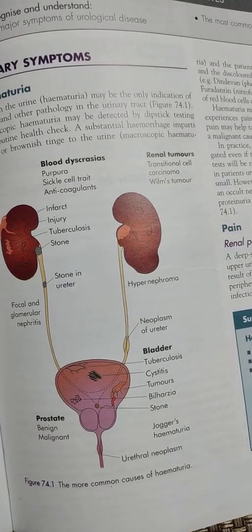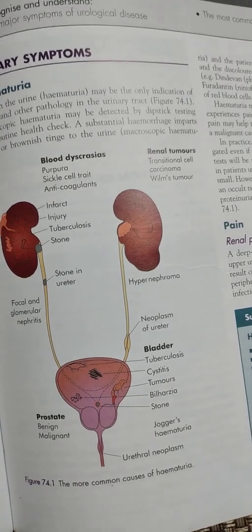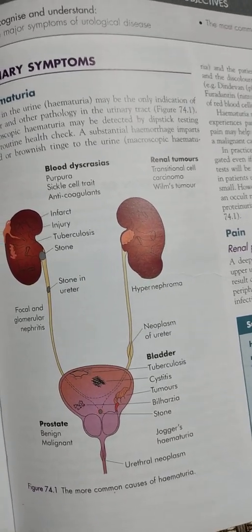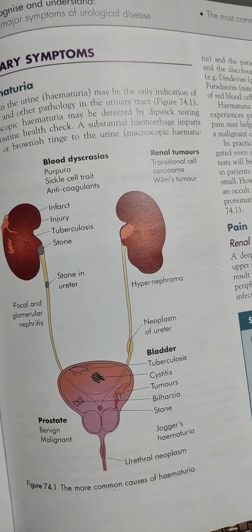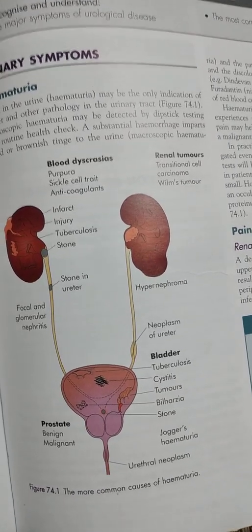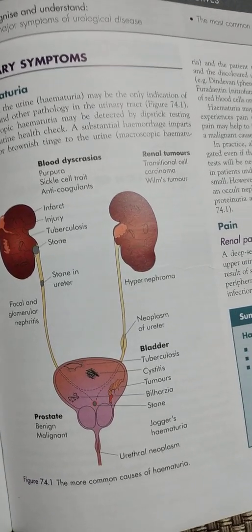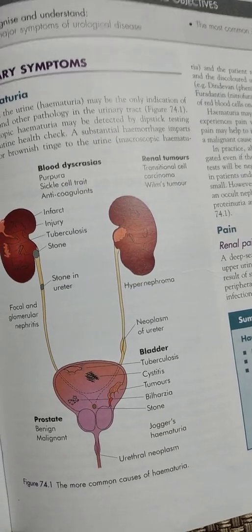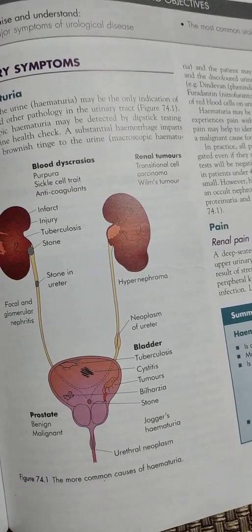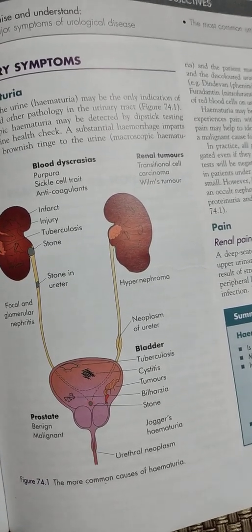A person will come to you and say, sir, blood is coming out in the urine, but there is no pain. So there is a strong possibility of renal cell carcinoma, which is called hypernephroma, because it may be found on the upper or lower pole of the kidney. Other causes of hematuria of bladder origin may be infections like tuberculosis or cystitis.